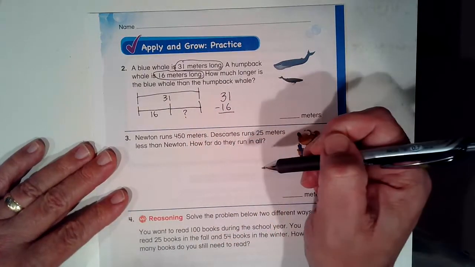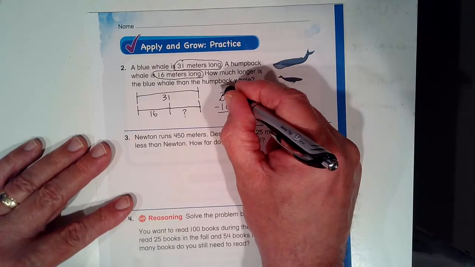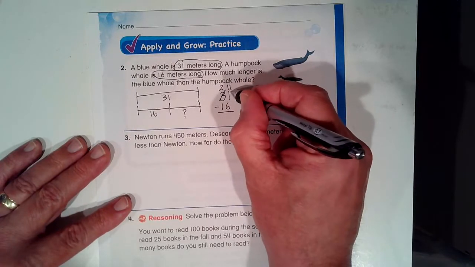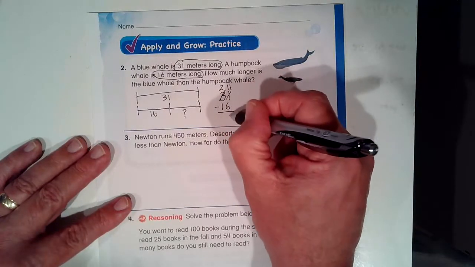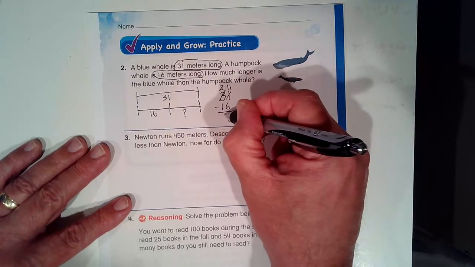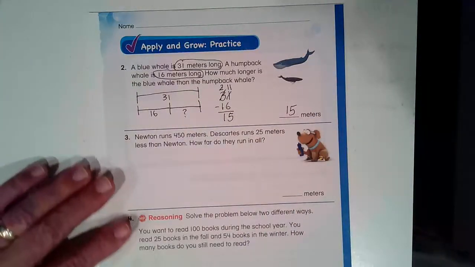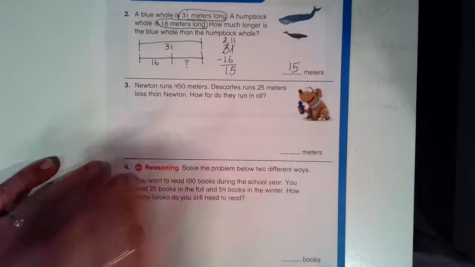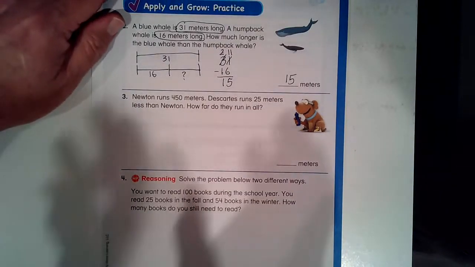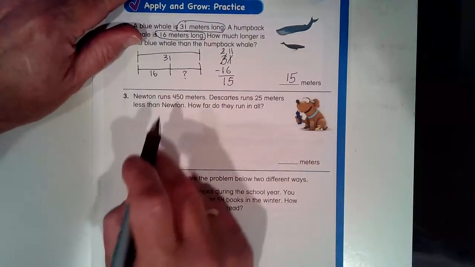If I have 1, can I take away 6? No. So I take one of these 10s, leaving me with 2. I add it to the 1, 11. 11 minus 6 is 5. 2 minus 1 is 1. 15 meters longer. All right. I want to take a little time to do this one. This one makes us think two different parts. Pay attention through the whole thing.